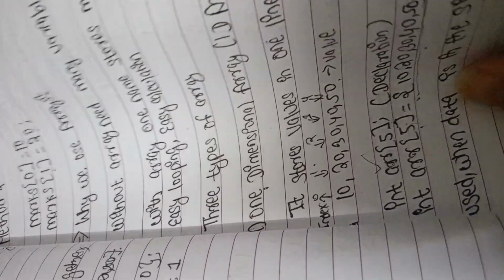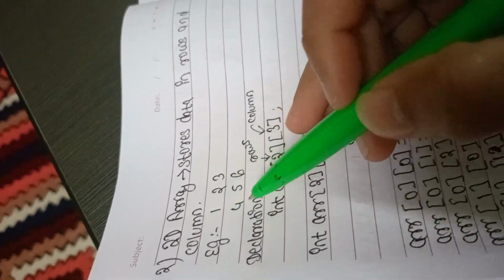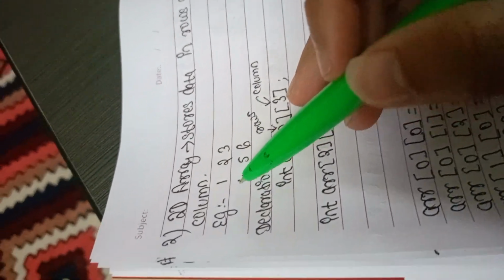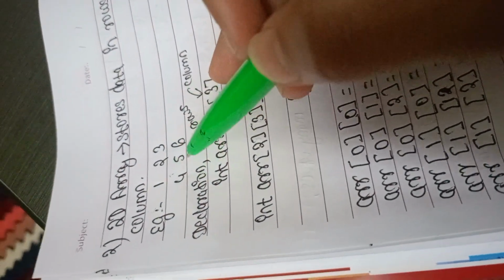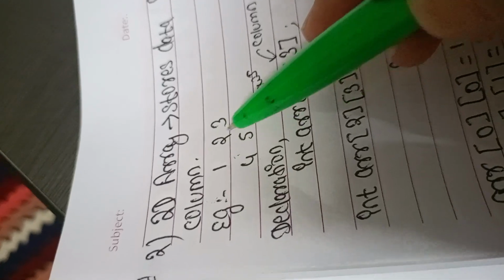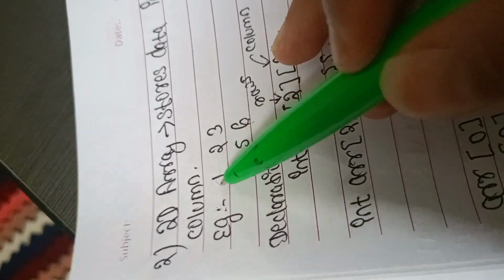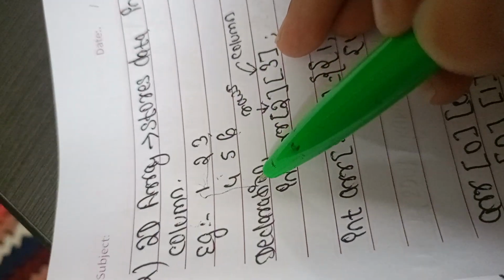So we have the next type, which is 2D. It stores data in rows and columns. So if we have a table, like you can see here, 1 2 3 4 5 6, right? This is in a table form, in row and column form. We have 2 rows and 3 columns. First of all, we have to declare it.